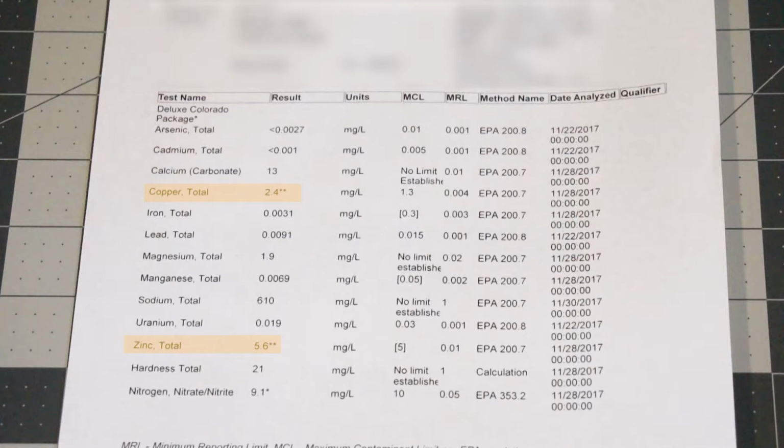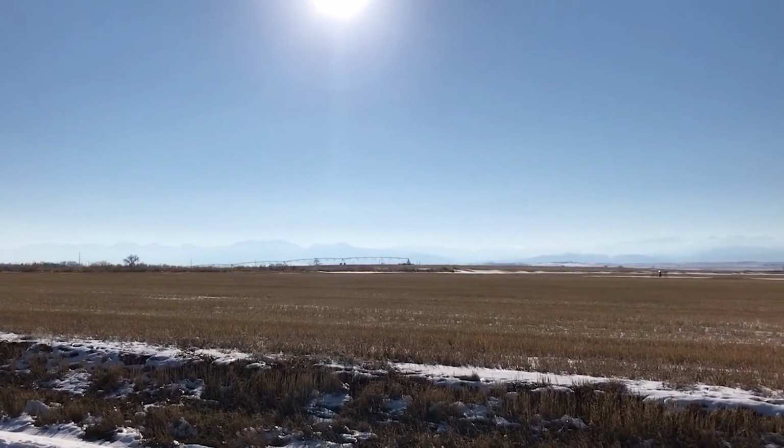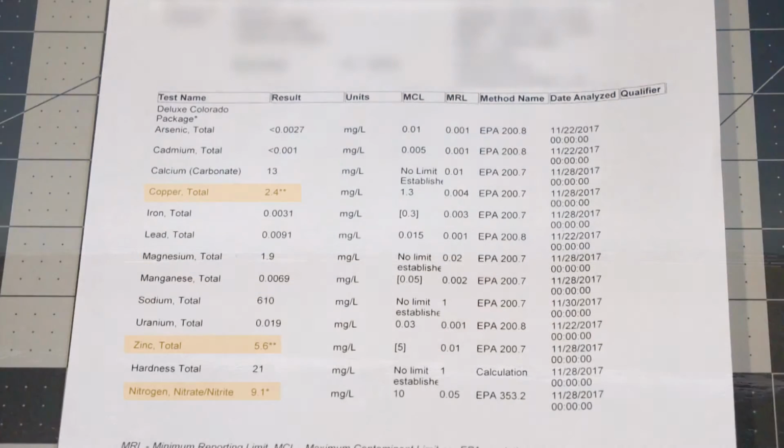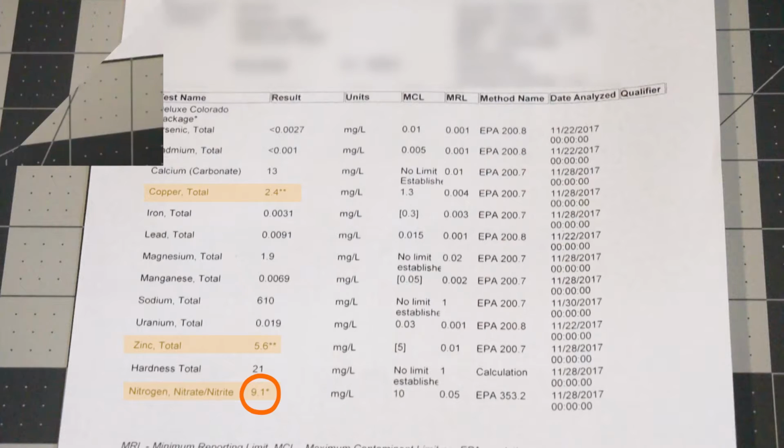The next on the list, nitrates. Those are caused by things like agricultural runoff and sewage. The recommended maximum is 10 parts per million. At 9.1, the lab was concerned enough, they called us and said, don't drink the water.